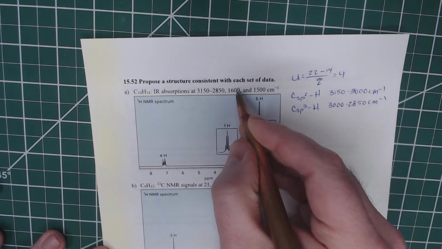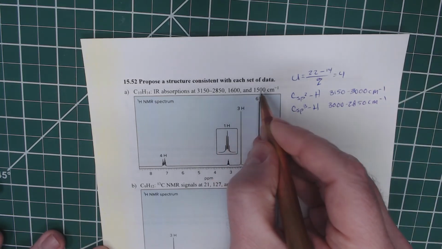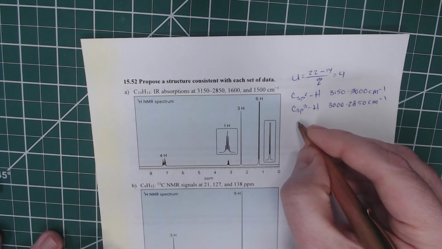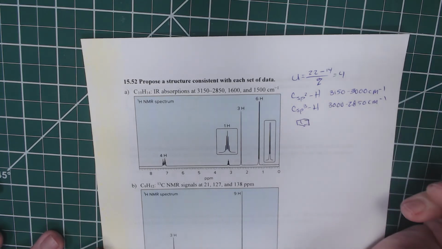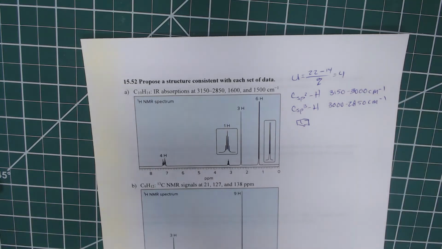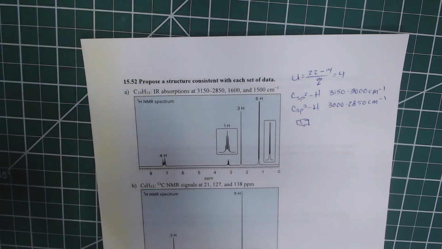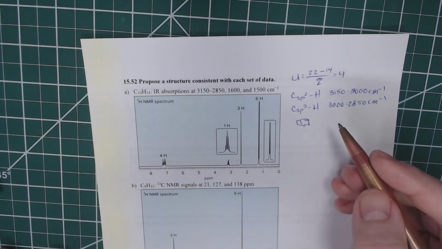All right, the 1600 and the 1500, that is typical that we have a benzene ring. Not surprising, since this is a whole chapter about benzene rings. Now we need to deal with the substituents. We have 4 carbons. All right, we've got 4 carbons that are substituents.